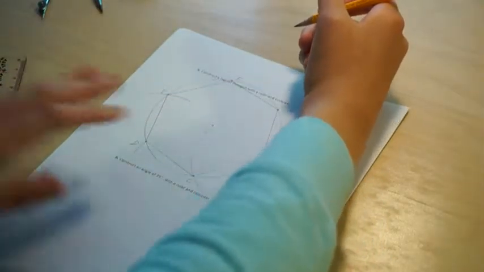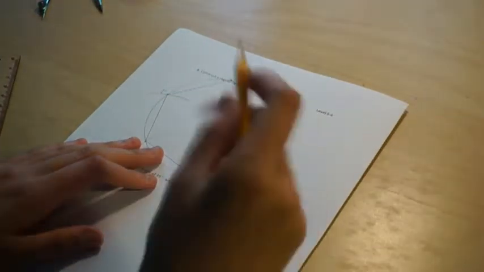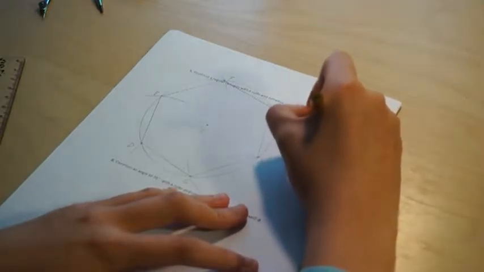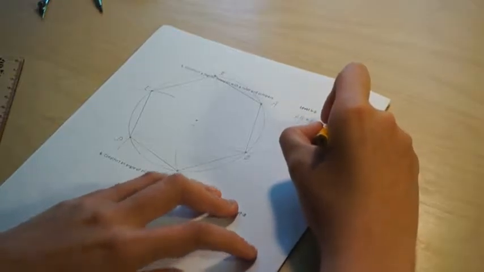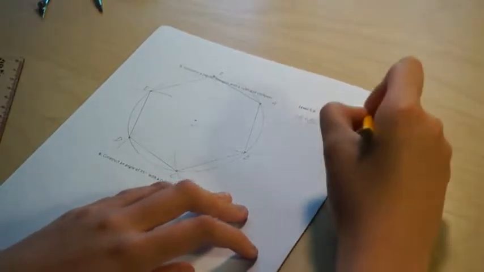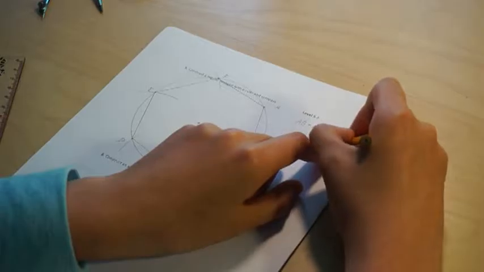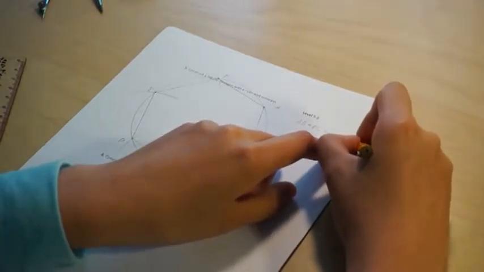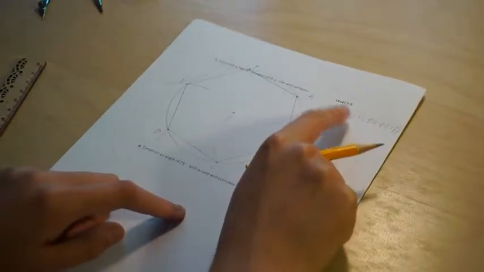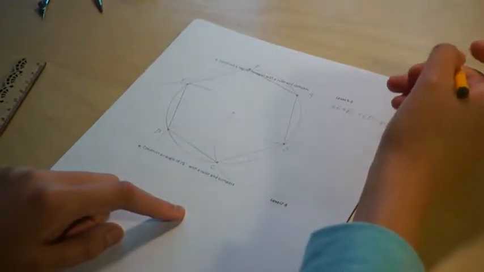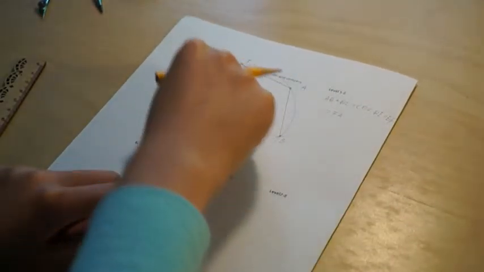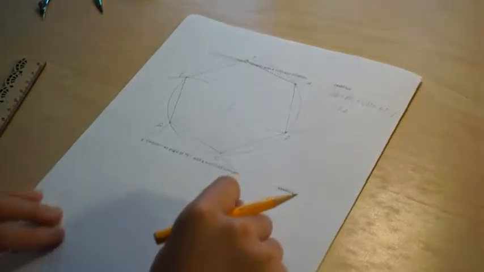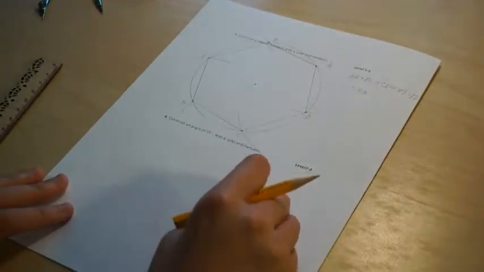And this is the regular hexagon. So as a result, AB equals BC equals CD equals DE and equals EF. All of them are equal, and also equal to FA. 6 equal sides. So that's the 5th question.